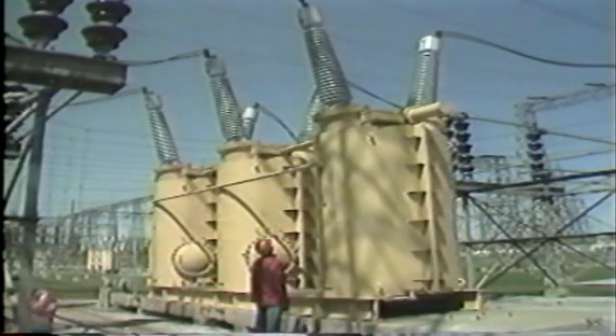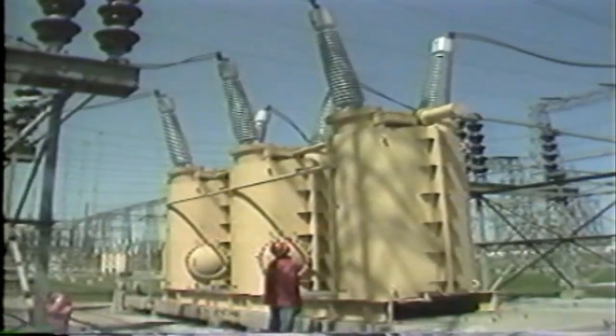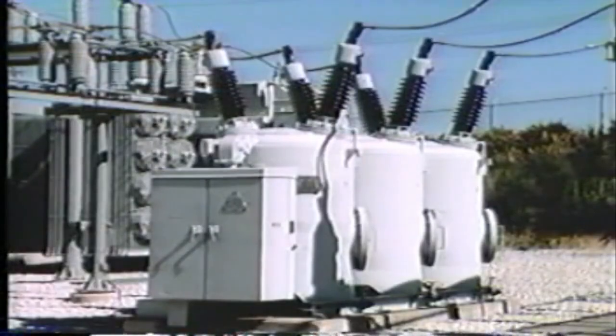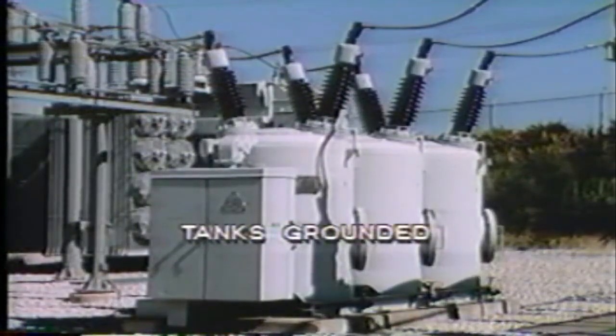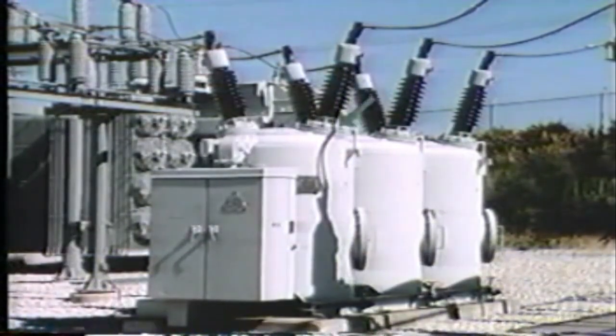Various methods are used to quench the arc inside the interrupter, depending upon the size and voltage of the breaker. The quenching medium may be oil, as in the case of this 132 kV oil circuit breaker. In this type of breaker, all three phases are immersed in oil tanks, and the tanks are grounded. This is known as a dead tank breaker. We mention it here because the item does have some significance in protection, as you'll see in later tapes. Incidentally, current transformers are usually located in the bushings here.